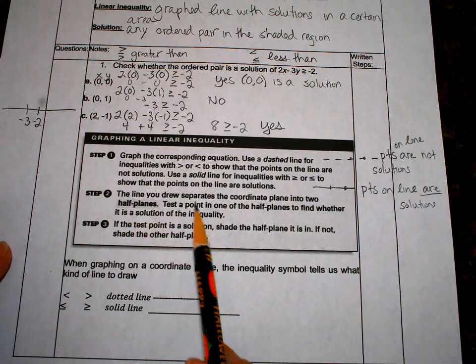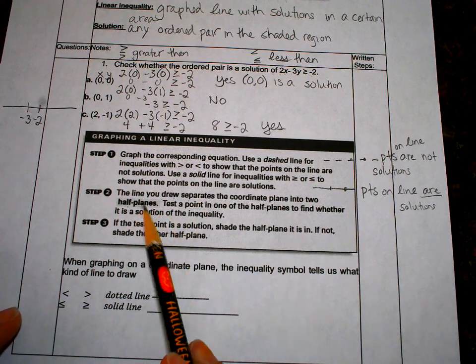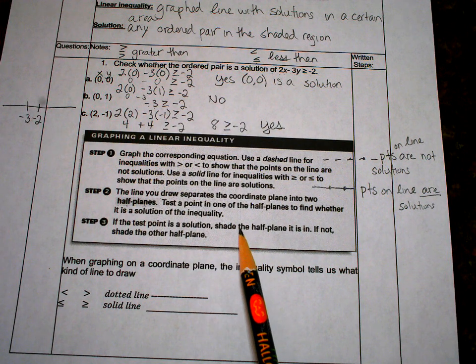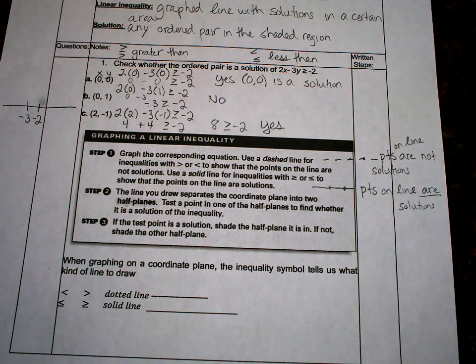Then you draw the line, and the line you drew separates the coordinate plane into two half planes, into two sections. We can test a point to find out whether it's a solution. You pick a point, but I'm just going to teach you how to shade. And if you're going to shade less than, it's under. So let's practice that.